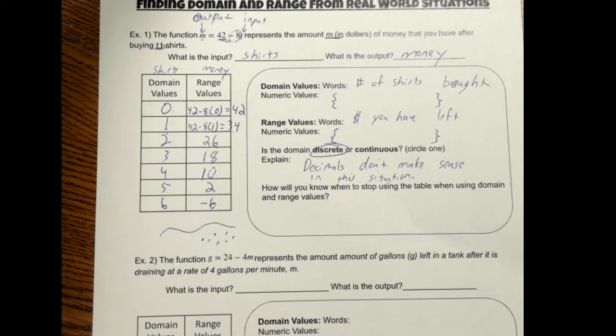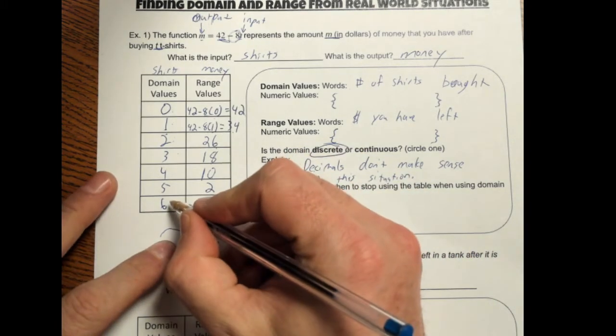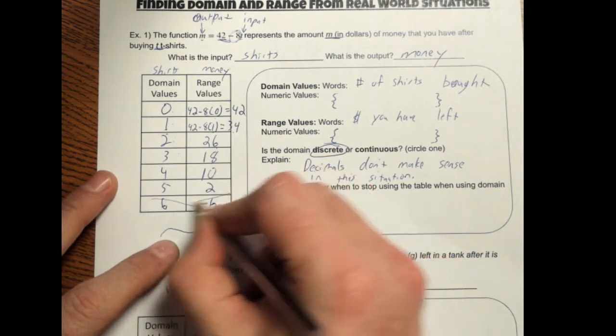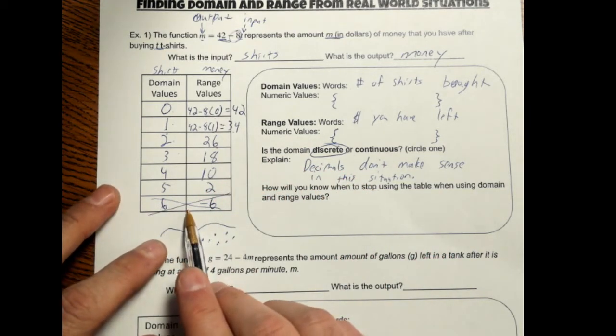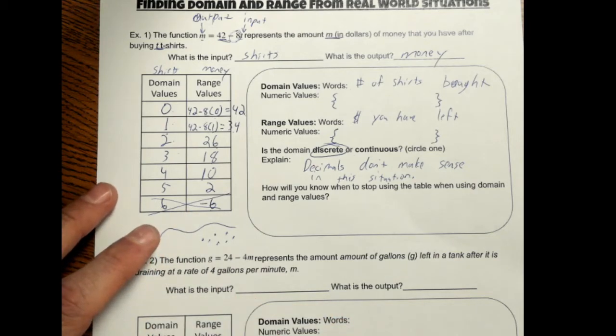Sorry, you can't do that. Are they going to say, okay, you know what? That's fine. You owe me $6. Just bring it back tomorrow. Maybe if you're in some really small hometown general goods store and everybody knows everybody's business, maybe, but not in most situations. And so this particular thing of buying more than you have does not make sense. So we're not going to be able to use this point for our domain or our range.